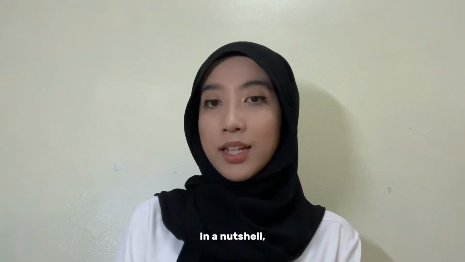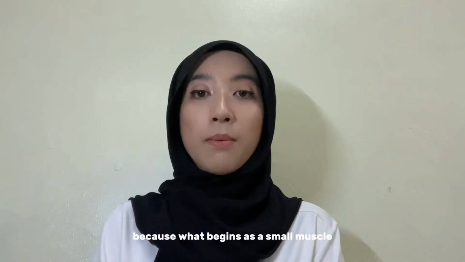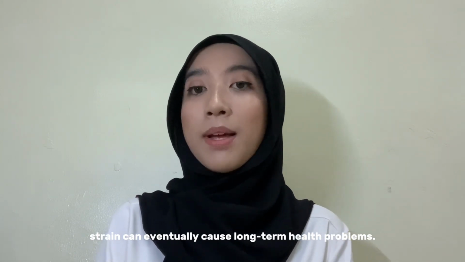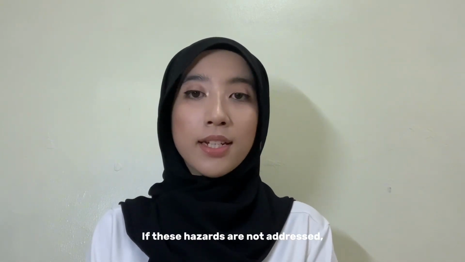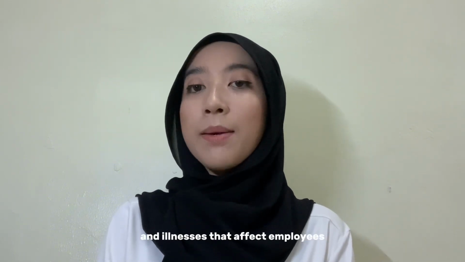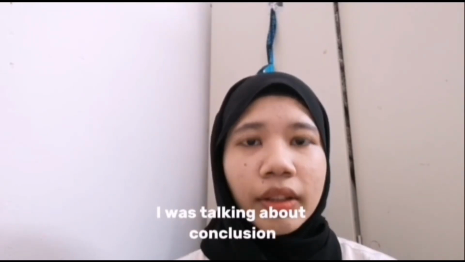In a nutshell, ergonomic hazards are important to take seriously in the workplace because what begins as a small muscle strain can eventually cause long-term health problems. If these hazards are not addressed, they can lead to injuries and illnesses that affect employees both physically and mentally. I will now talk about the conclusion.